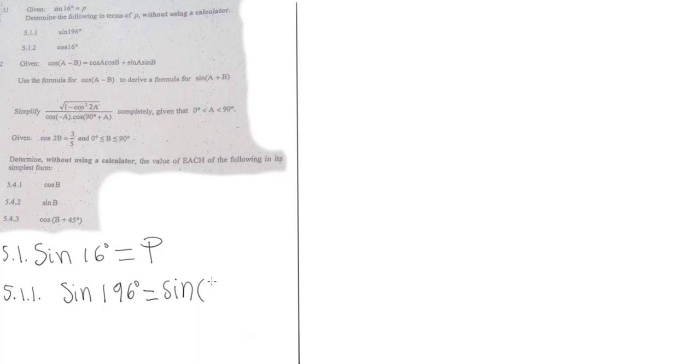We know that we can have a compound angle like this, all right? So 196 will be 180 plus 16 degrees.